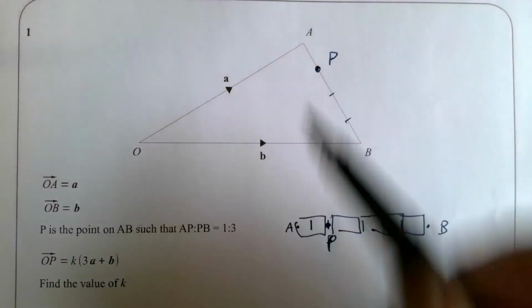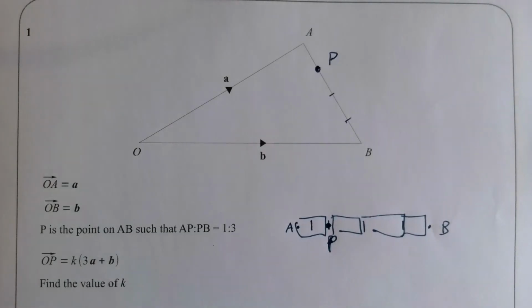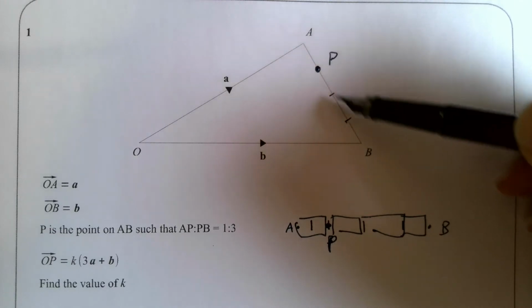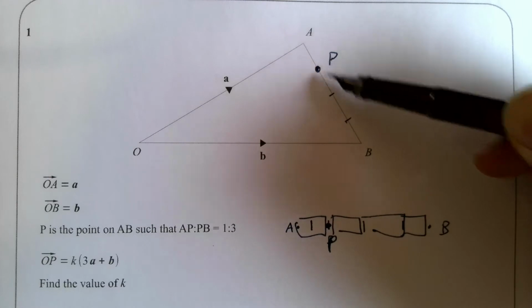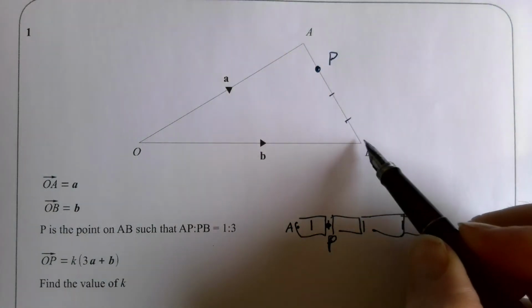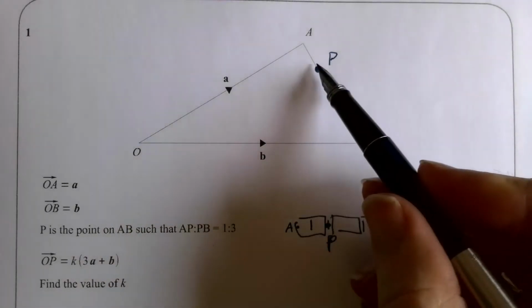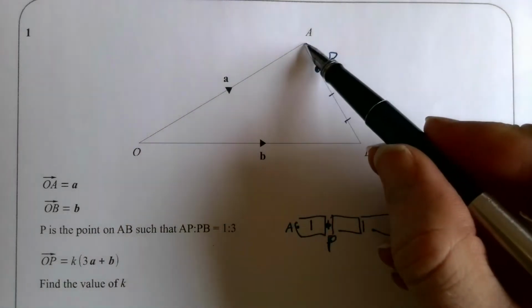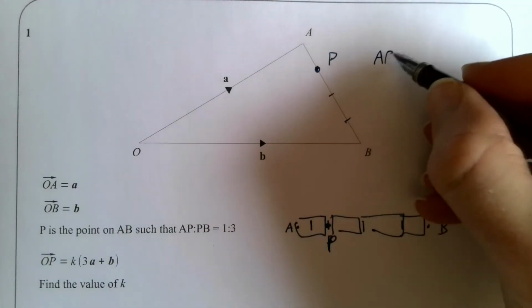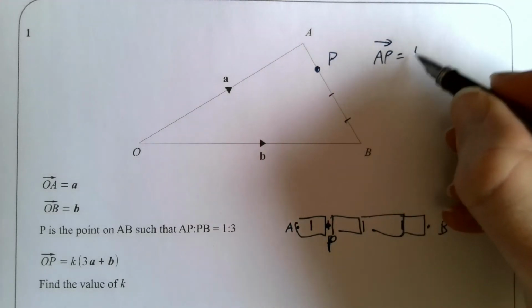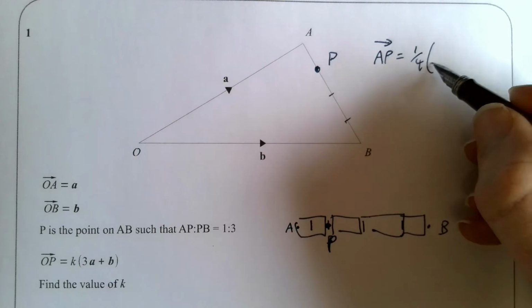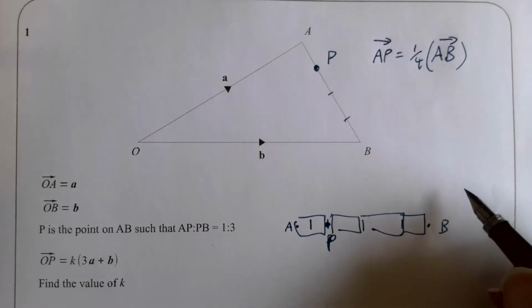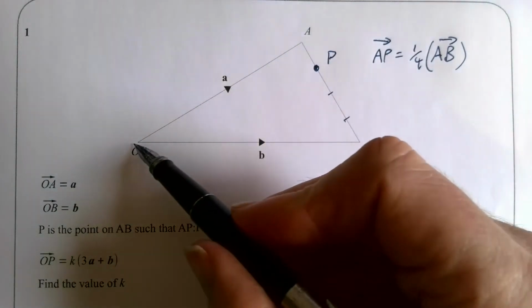Now we need to go from O to P, which is a bit nasty. The thing is, we can talk about going from A to P or B to P because it's going to be a quarter of the way from A to B or 3/4 of the way from B to A. And because we're going from O to P, we could go to A first, and then A to P is going to be 1/4 of A to B.